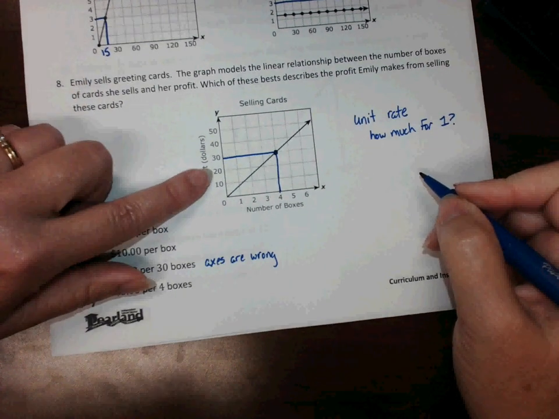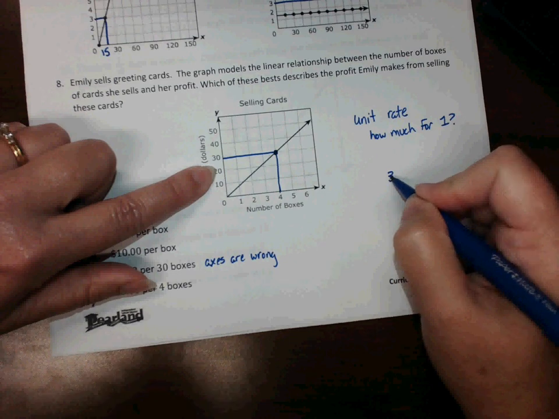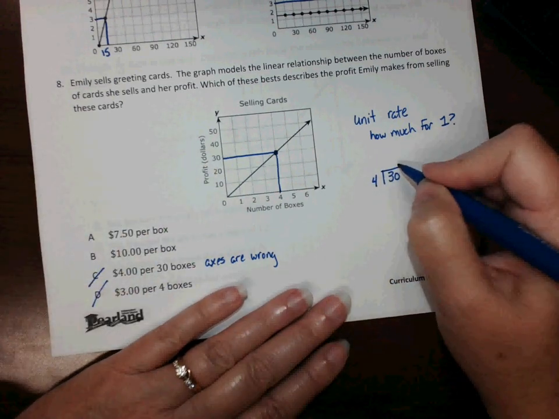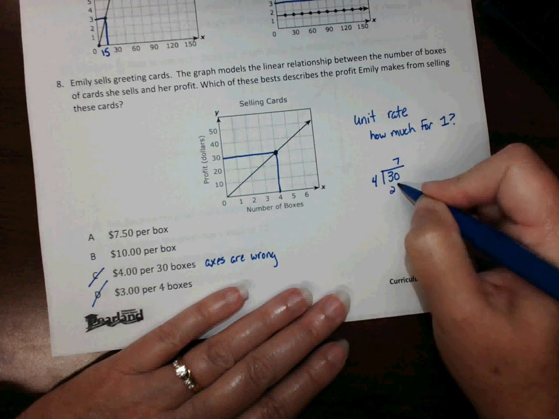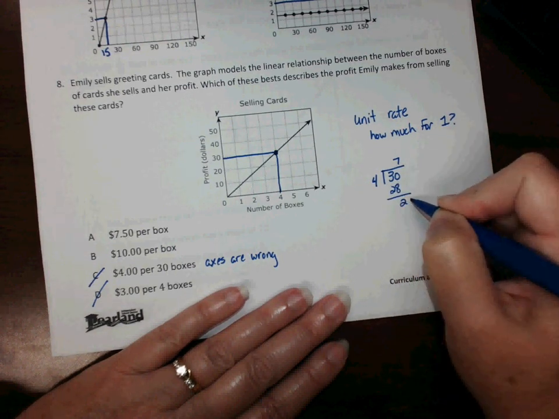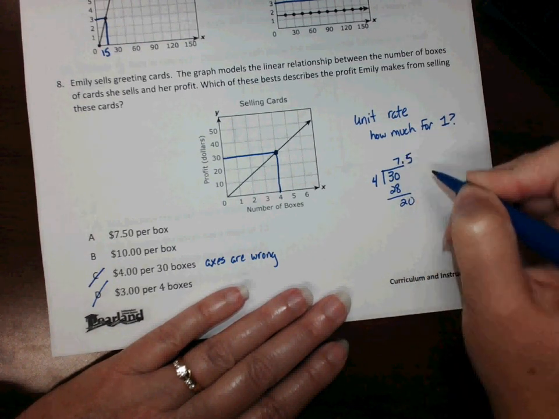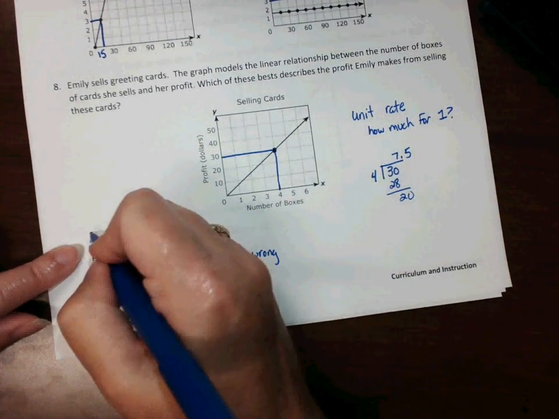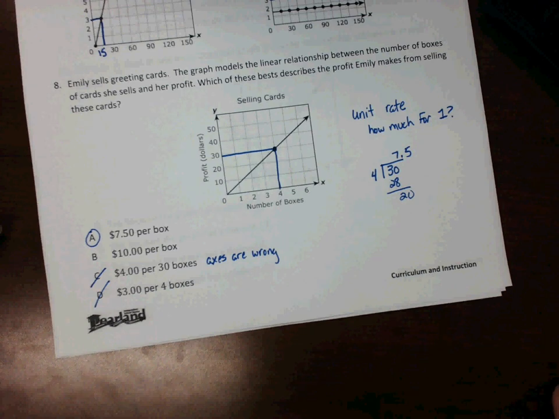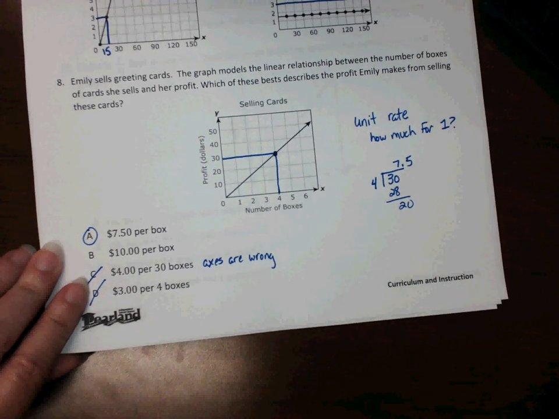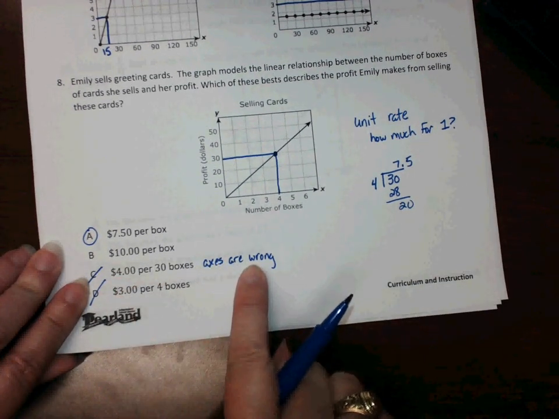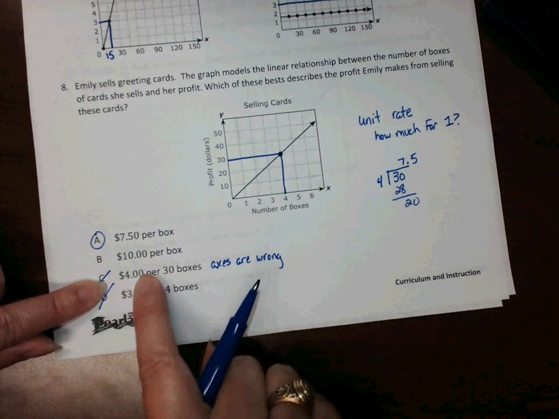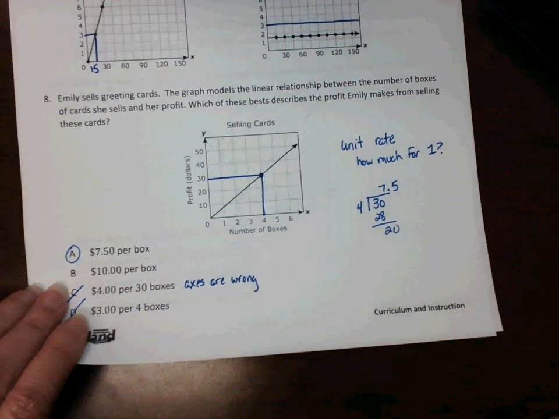So you've got to take the cost and divide it by the number of boxes. I'm just going to go ahead and do this by hand. I don't have a calculator sitting here, but it's 7.5, $7.50 per box. Okay? You've got to make sure that you're paying attention to the axes because they are definitely going to try to trick you with something like that. Okay?